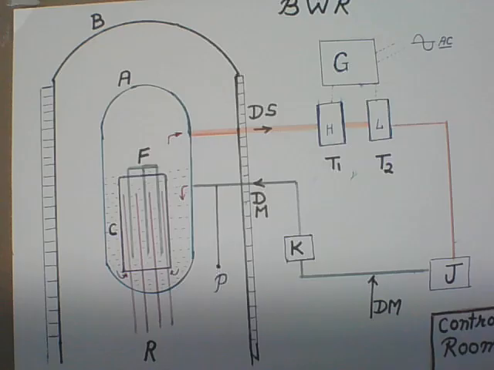So the value of x will become 100. The value of y, what we started off, was also 100. So x upon y will be 100 upon 100, which is 1. And so the reaction becomes capable of continuing on its own. And so it becomes a continuous chain reaction, and the reactor is said to become critical.